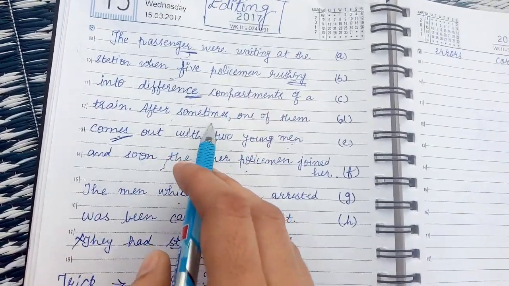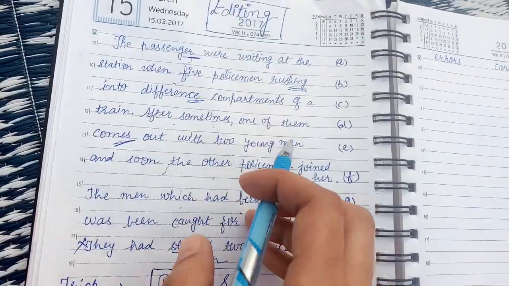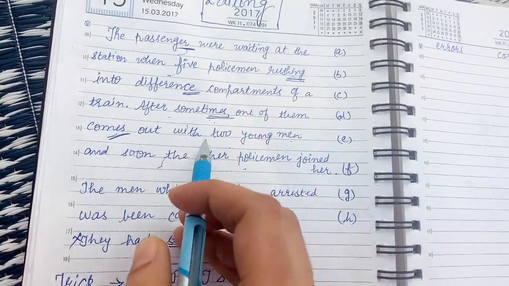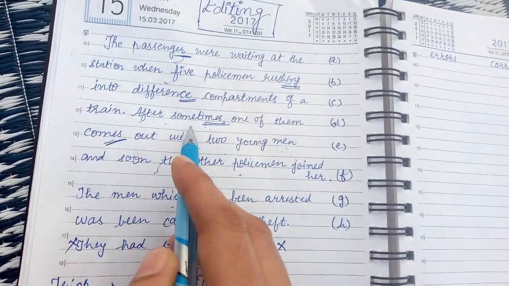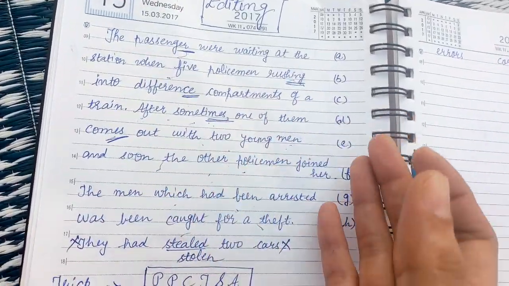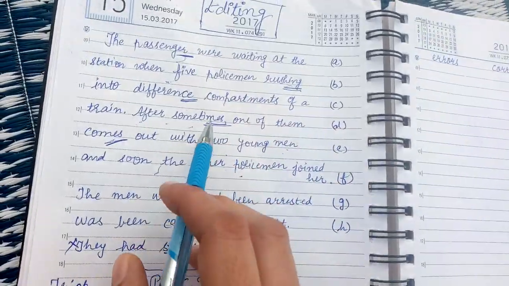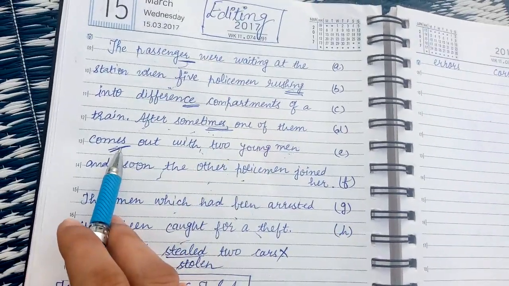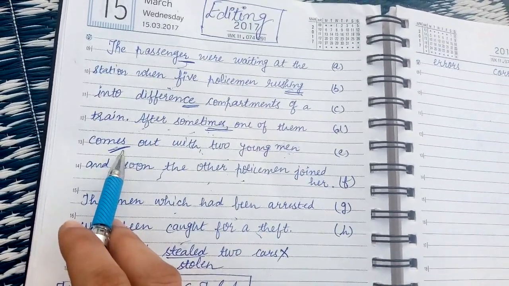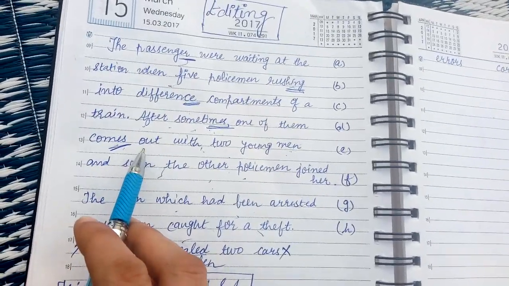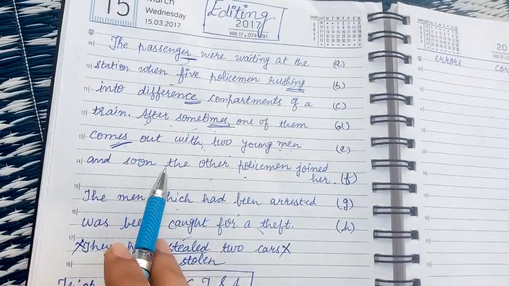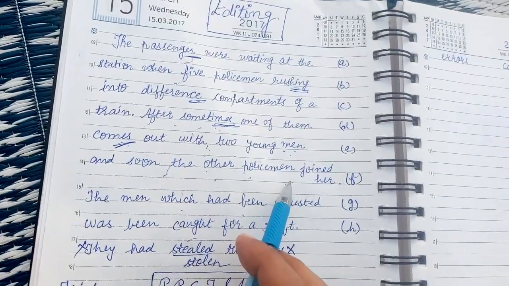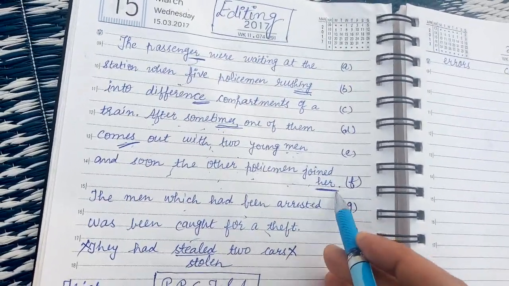Next we have after sometimes one of them. Now what do you mean by sometimes? It means not so often, occasionally, but here the speaker is saying after some time, meaning after some minutes, after some moments, later. This is the meaning. So here in place of sometimes it should be sometime. After sometimes one of them comes out. We have already marked this. The passage is in past tense, so it should also be came out with 2 young men. And soon the other policeman joined her. I guess we are not talking about any female here, so it should be him in place of her.